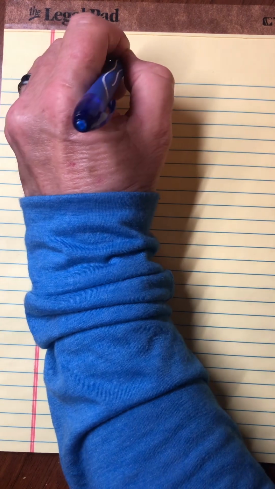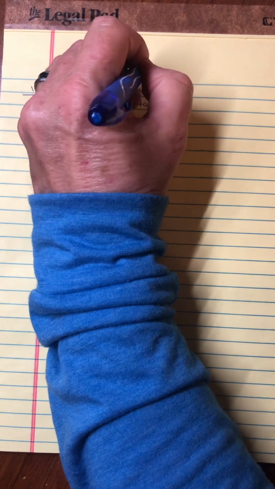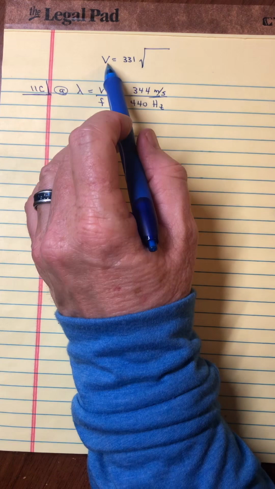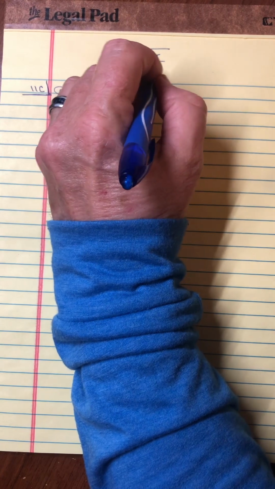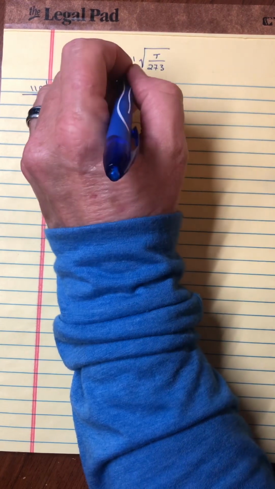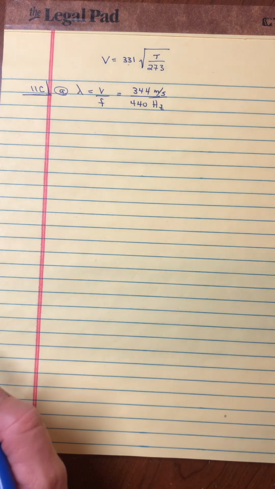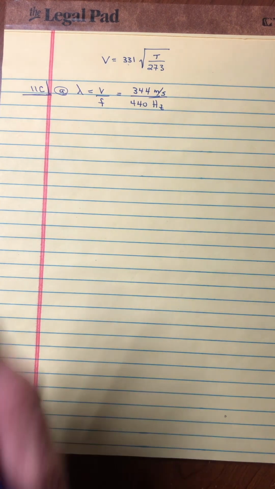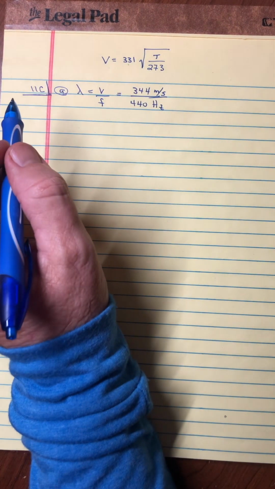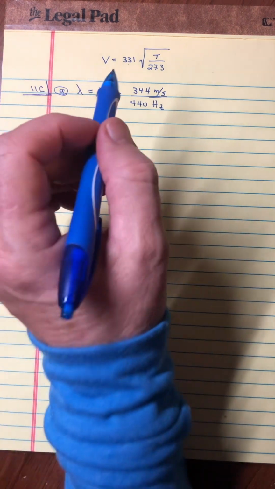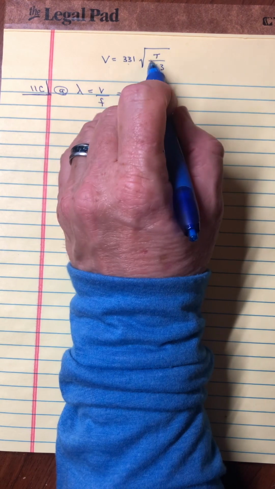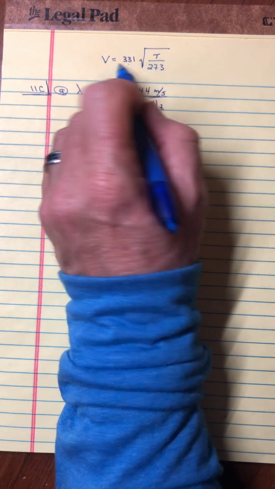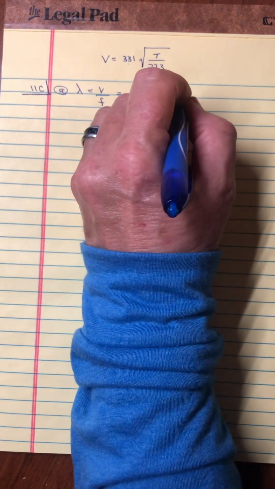That's what we get at room temperature. But we can also dig up this equation that says the speed depends on the temperature on the Kelvin scale, divided by 273, and then you take the square root of that and multiply by 331, and you get the speed of sound. If you put in room temperature, which is about 22 degrees Celsius, or 295 Kelvin, you'll get this number.